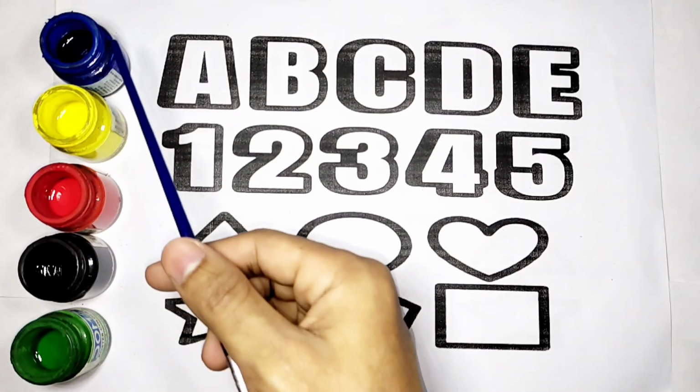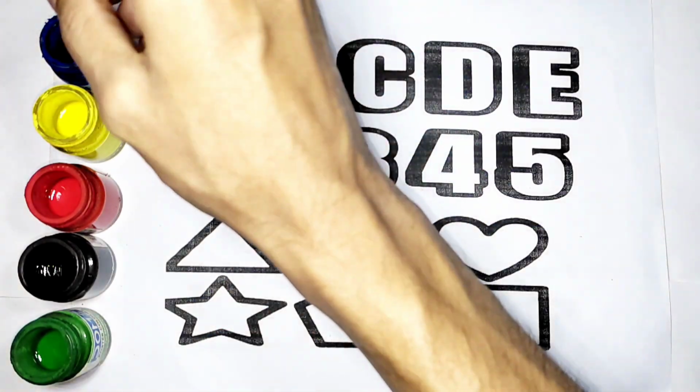First we are using the color blue and now we are drawing and coloring the alphabet A.